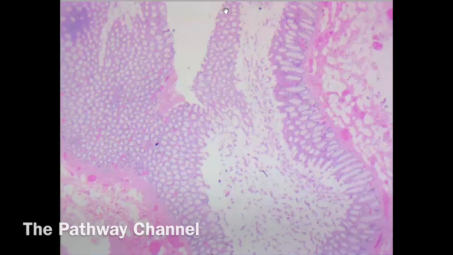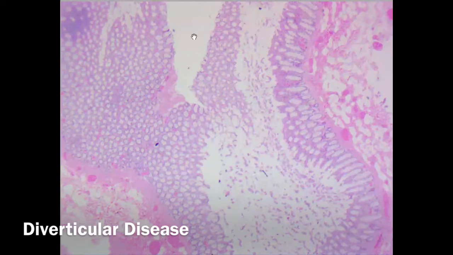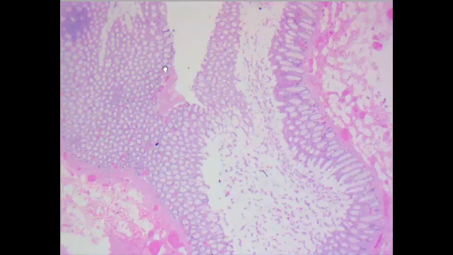Today, I will share with you the slide for diverticular disease. As you can see here, this is an interesting one, and this is the mucosa. And we have 4 layers: the mucosa, the submucosa, the muscularis propria, and the serosa. And in diverticular disease, it's just herniation or outpouching from the gut wall. This is what is meant by diverticular disease.